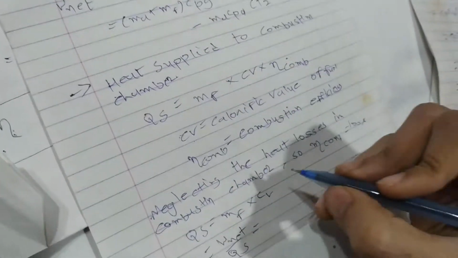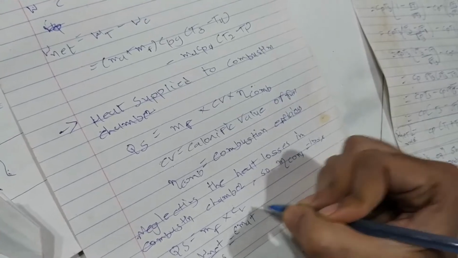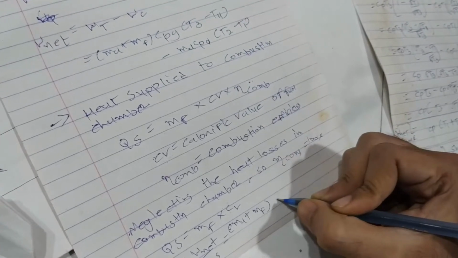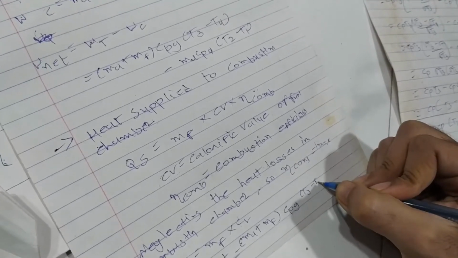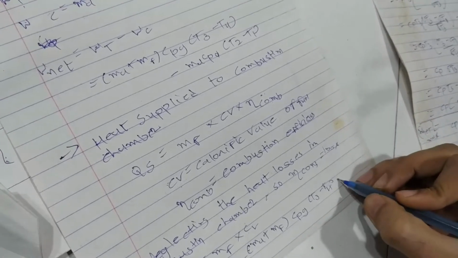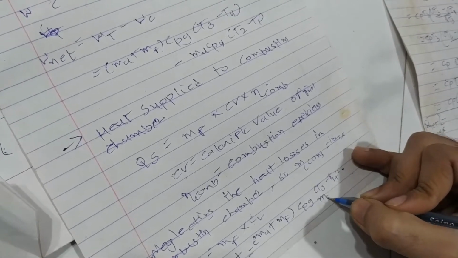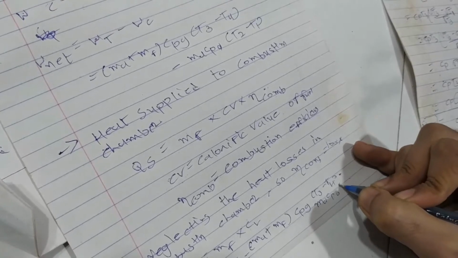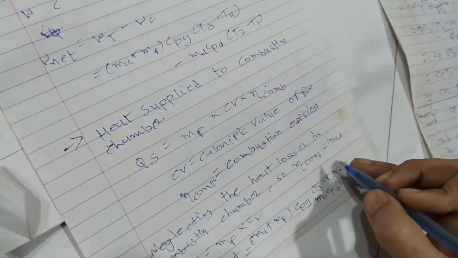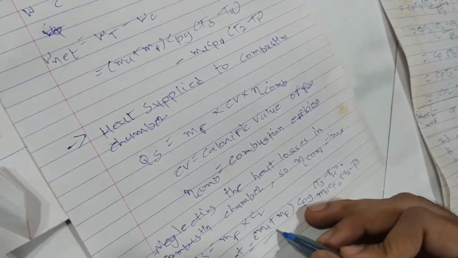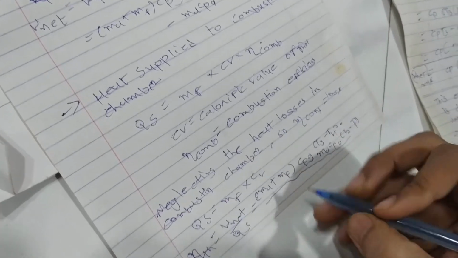This is the W net, so I will write this, and the value of Qs, this is heat supplied.